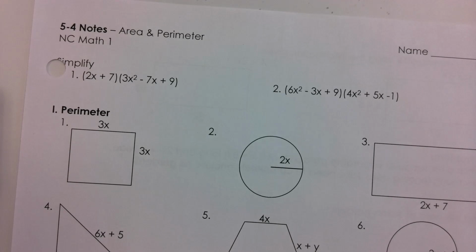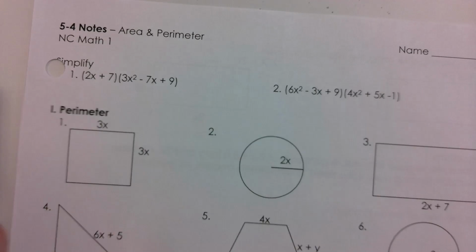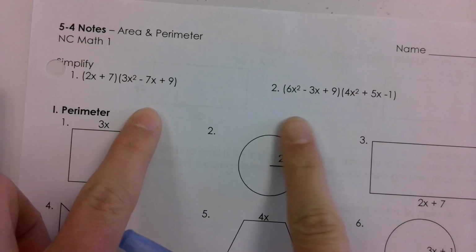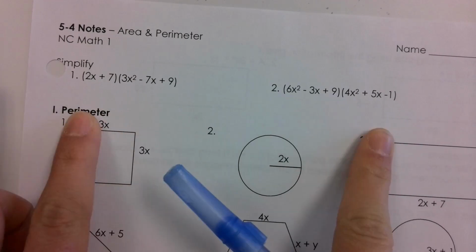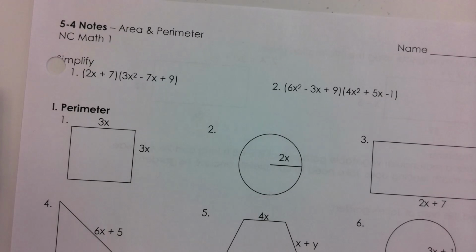So the first thing that it wants us to do is multiply these expressions up here, and they are big. Yeah, so you're going to need something else to write on. I don't have anything else to write on, so I'm going to grab this thing real quick, because I don't have room up there. Y'all have room up there? You can use the back of your bell ringer if you still have that. I threw mine away, so I do not.